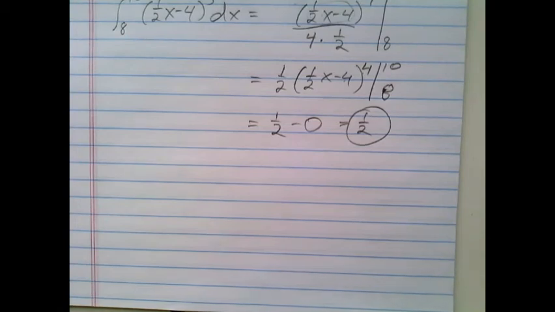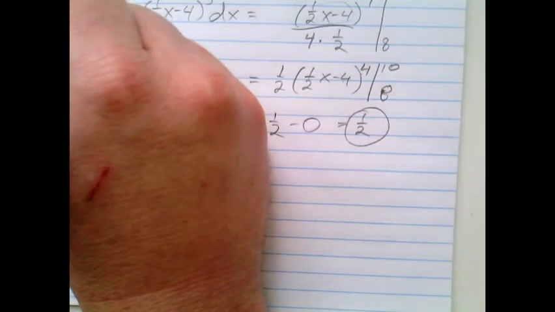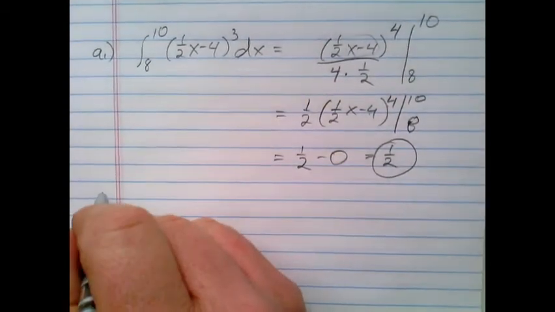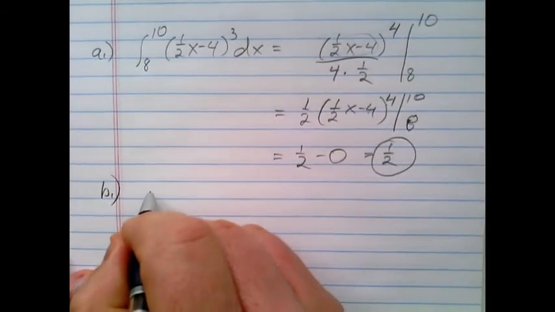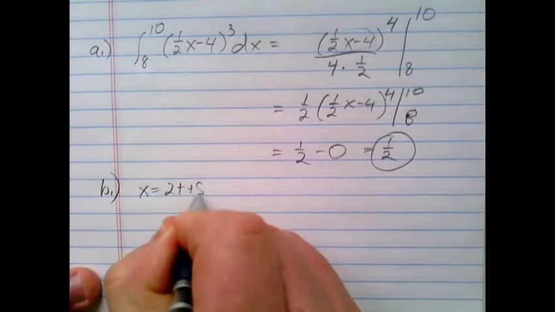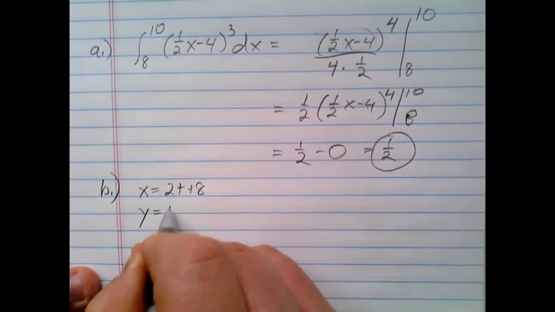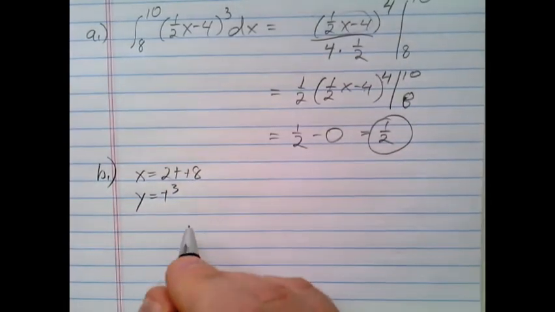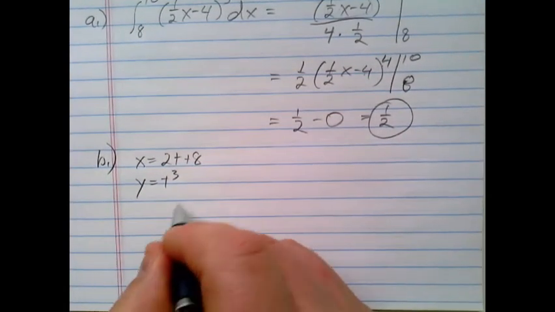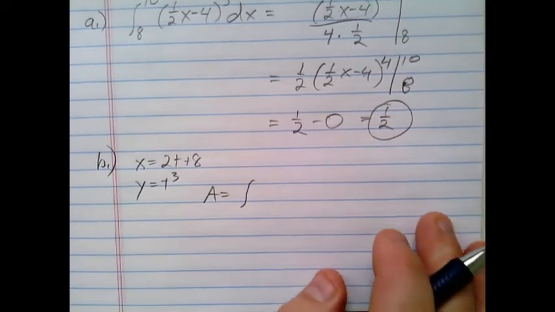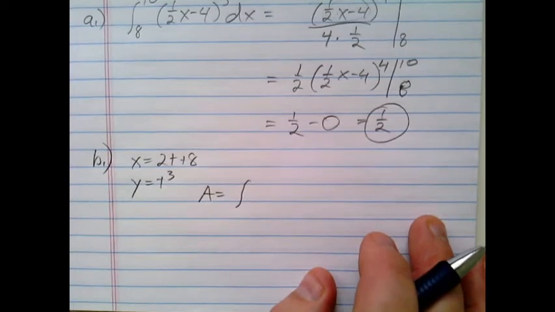All right, so we did part A of this example. Now let's do part B. In part B, we recharacterize our function as x equals 2t plus 8, and y equals t cubed. Now if we want to find our area, it is an integral from what to what?